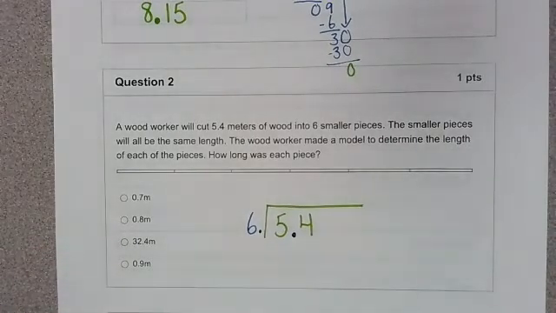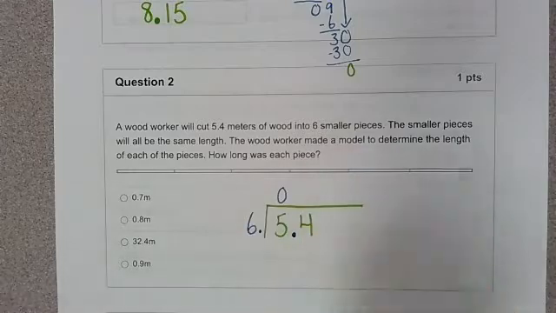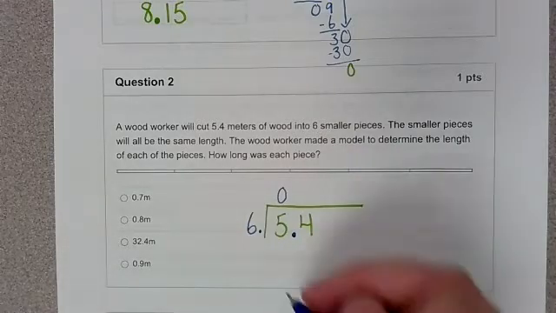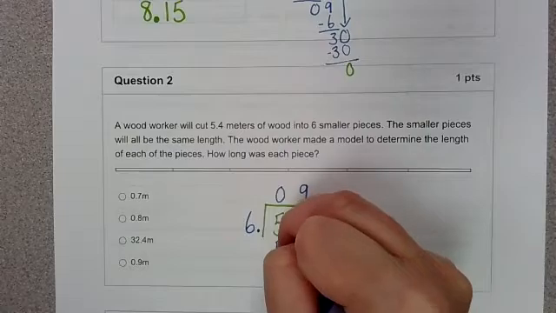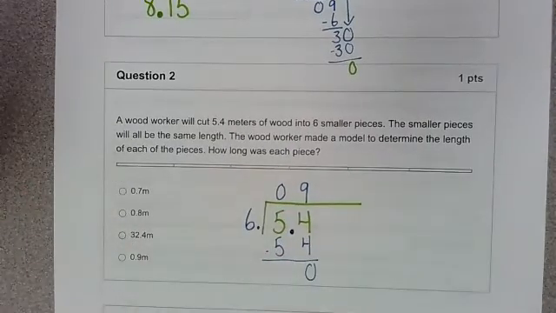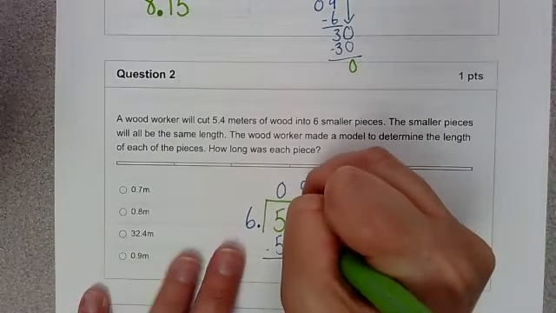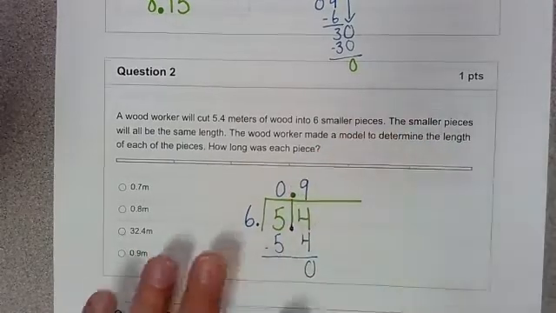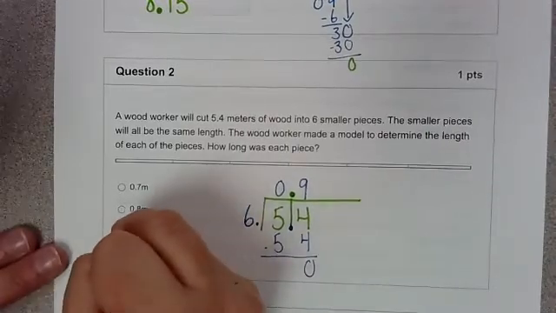Here we go. Jayla, how many 6s are in 5? No. Good. How many 6s are in 54? No. Good. 9 times 6, 54. And when I subtract, I get a 0. Miss Ross, it can't be that easy. It's not that easy. You got to take your decimal on an elevator ride. Bloop, bloop, bloop. Bing! Right there.